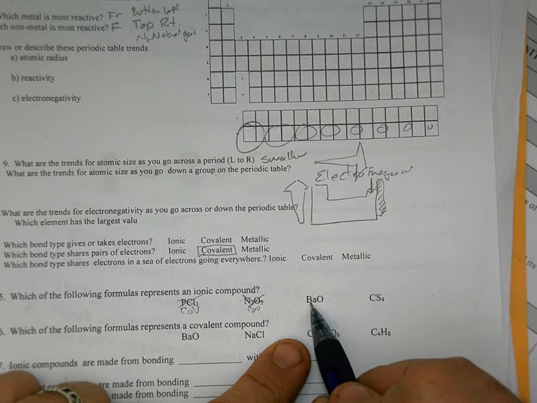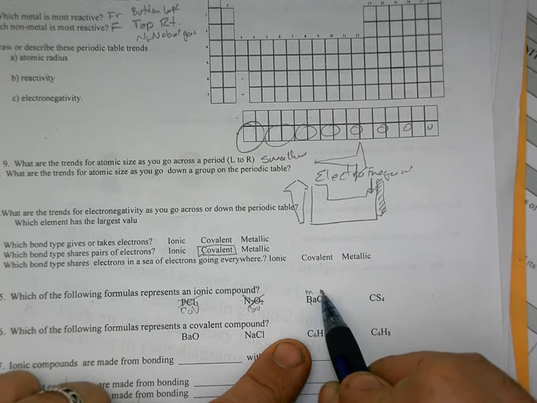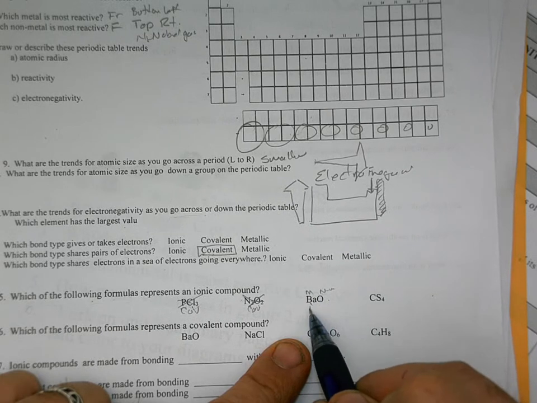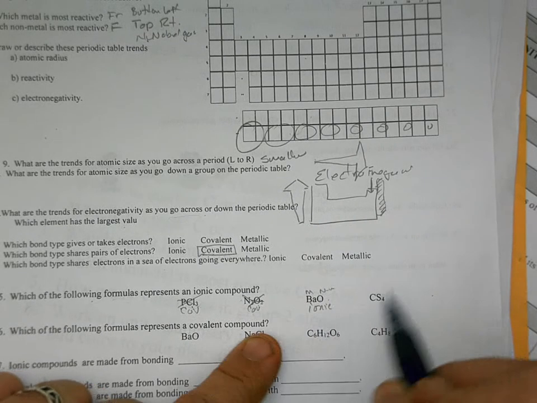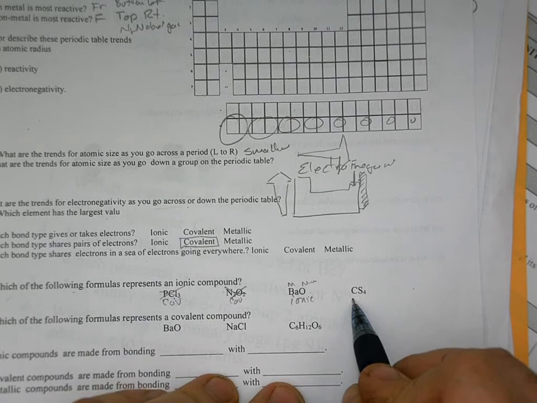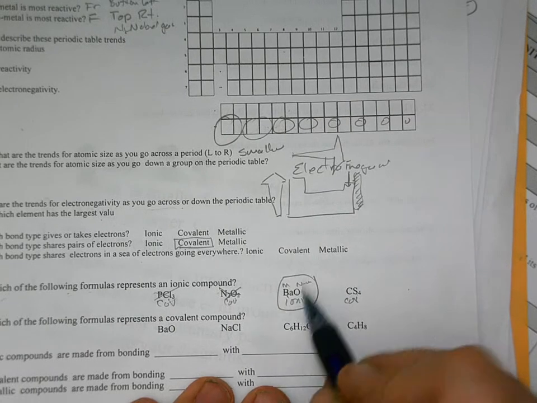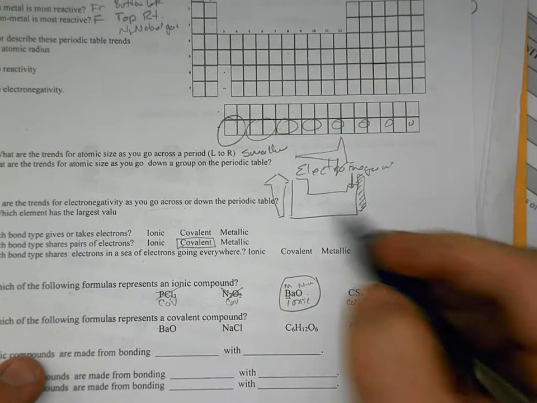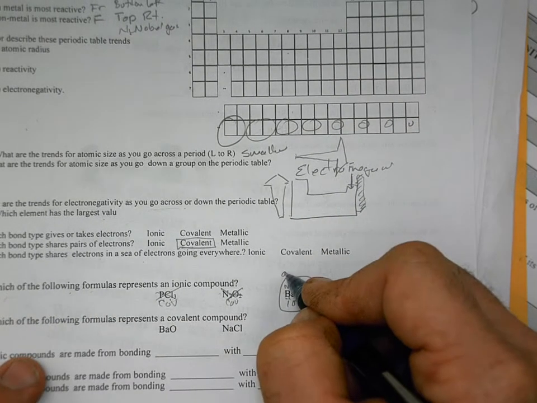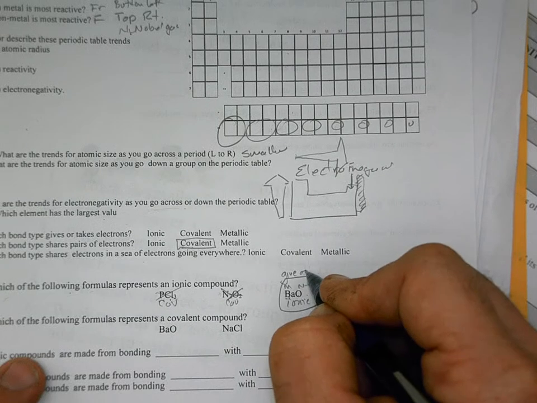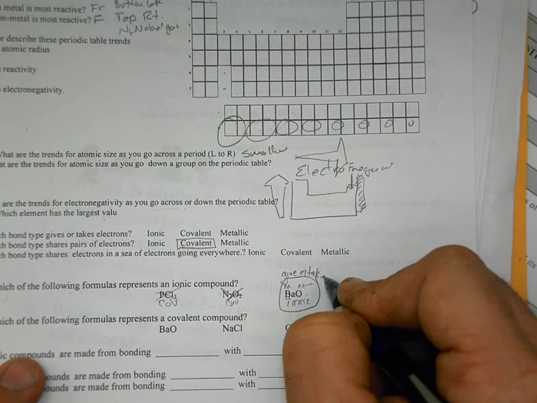Barium, metal or nonmetal? That's a metal. And then oxygen? Nonmetal. Okay, so that's going to be ionic. Cool. And then carbon, metal or nonmetal? Nonmetal. Sulfur? Nonmetal. Okay, that's going to be covalent. So ionic is the metal bonded to the nonmetal. And the other definition is they give or take electrons. Give or take electrons. Okay.